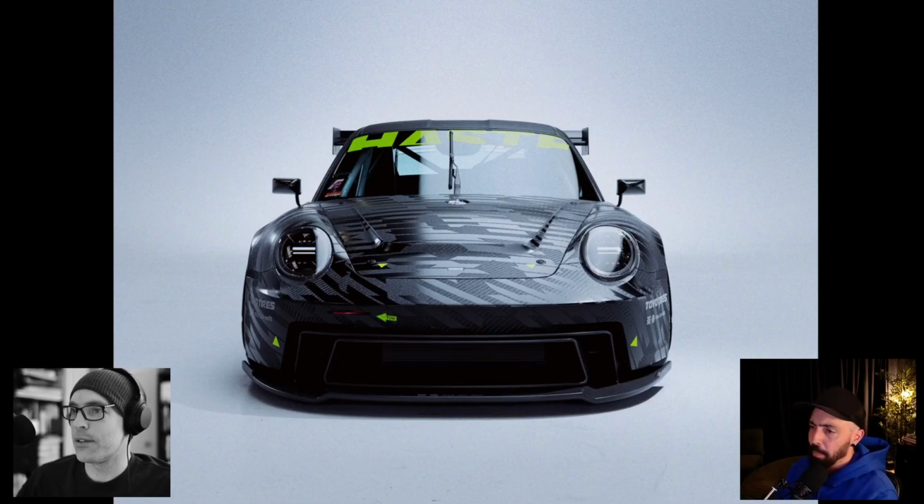I think it helps to visualize what the car is. And there you go. Just straightforward. That's what the car looks like.